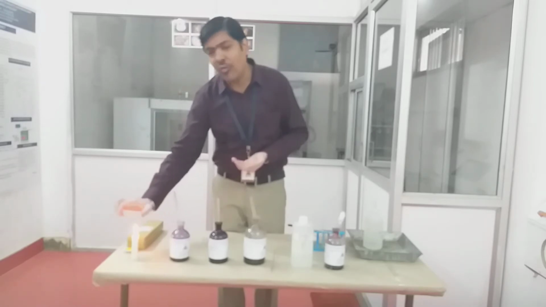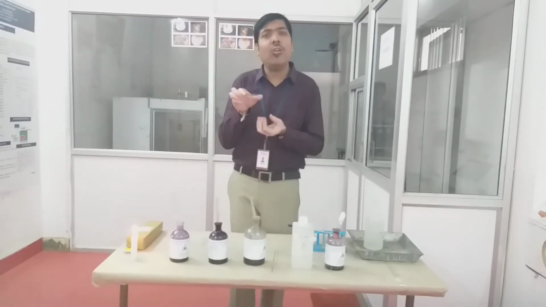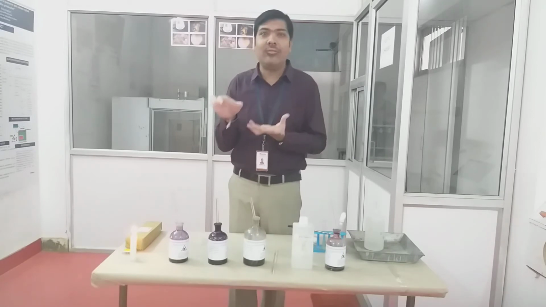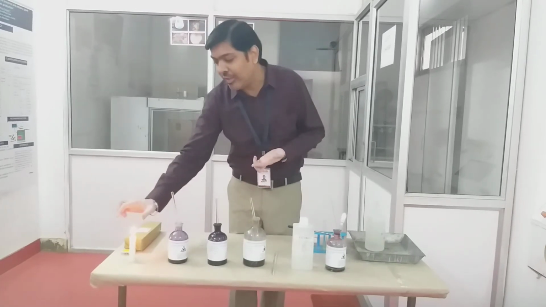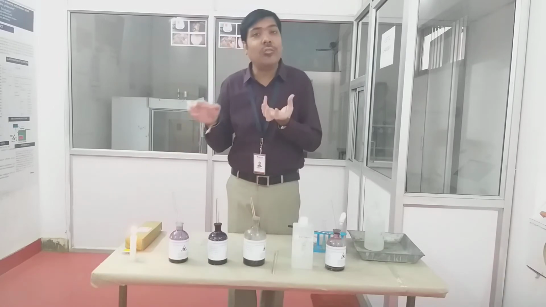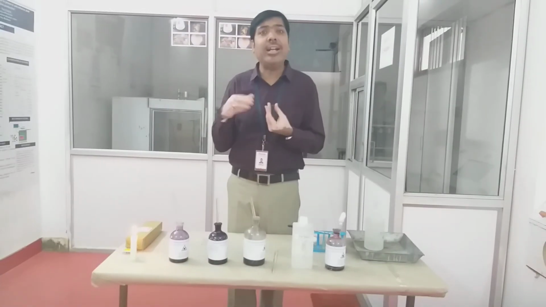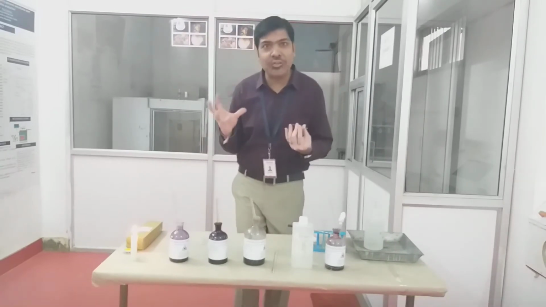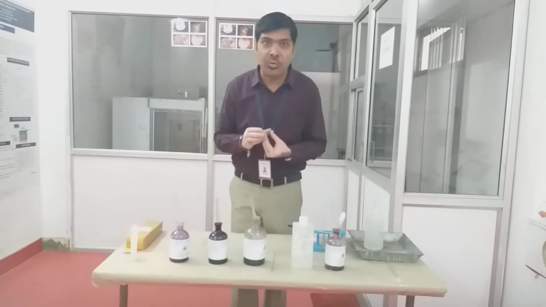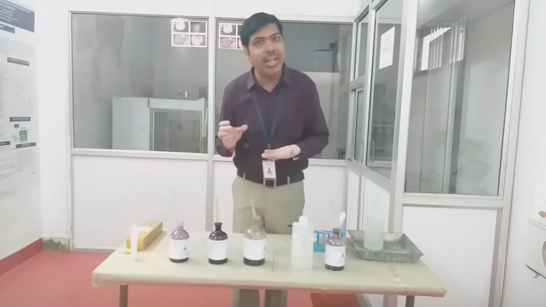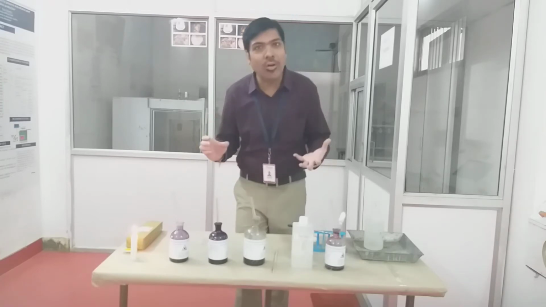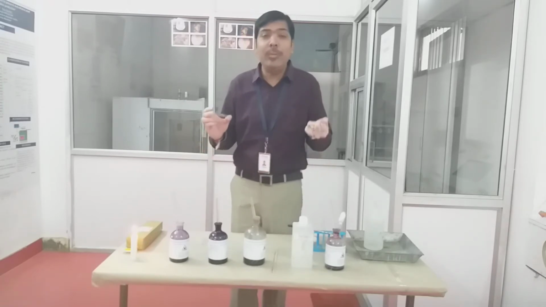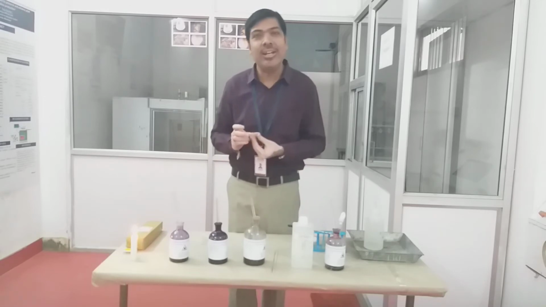Only for maybe 5 to 6 times, or maybe for a few seconds, we have to pass our slide over the surface of this flame. Because the exposure is very brief, the structure of the bacteria may not be deteriorated by the application of the heat, but the microorganism or the bacteria will be fixed on the surface of the slide.